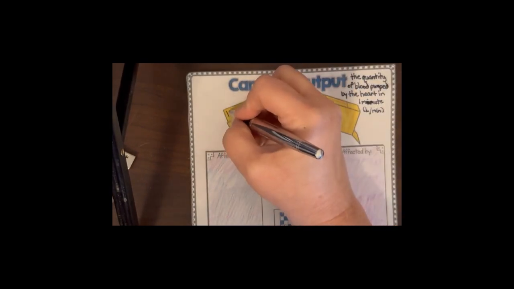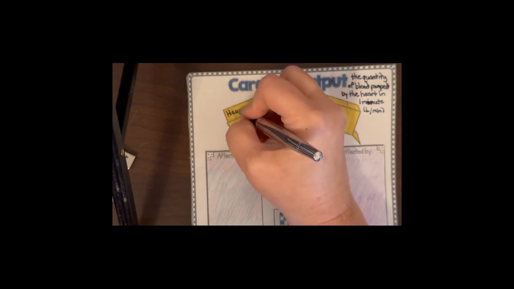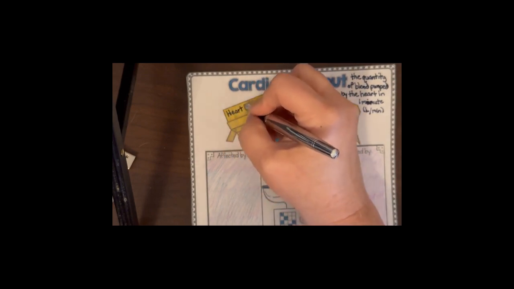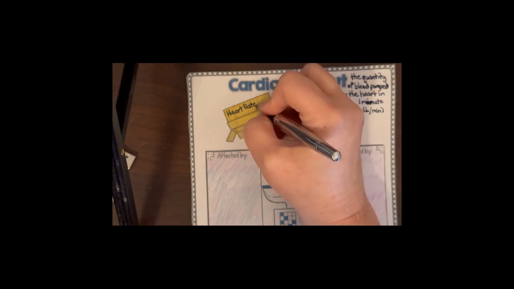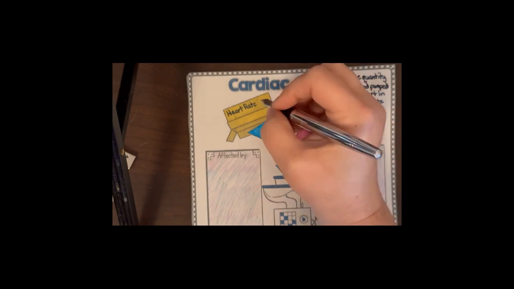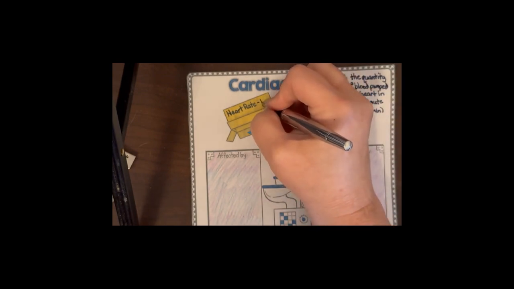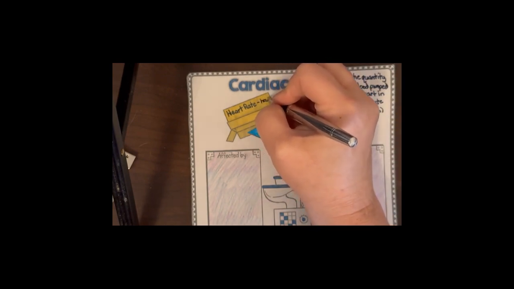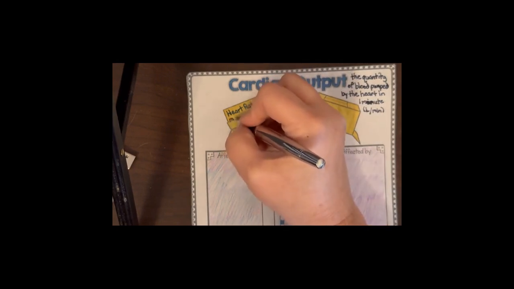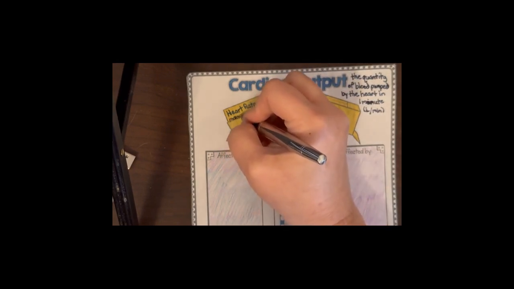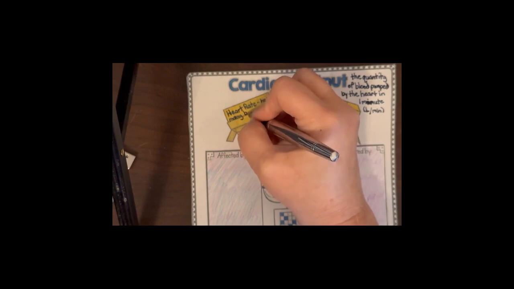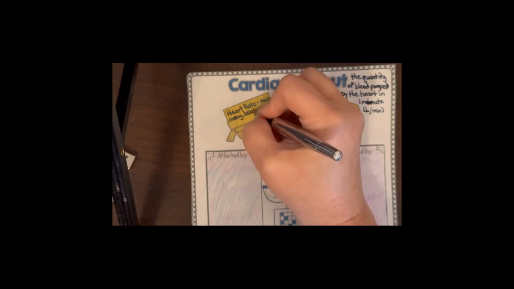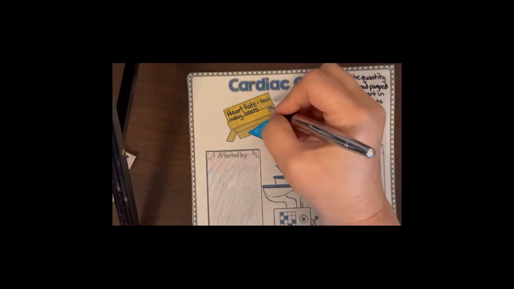The first one is the heart rate, which is just simply how many beats per minute.